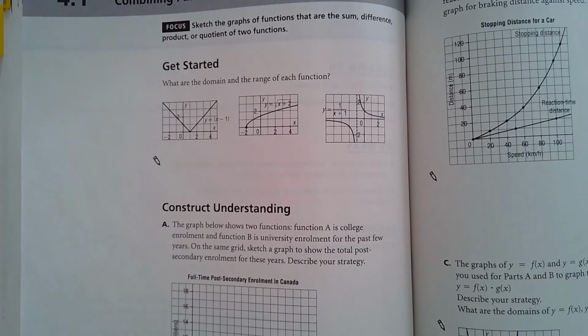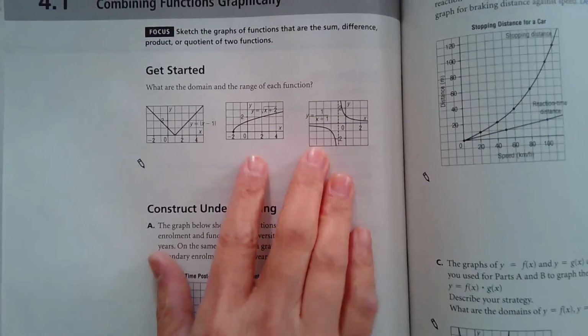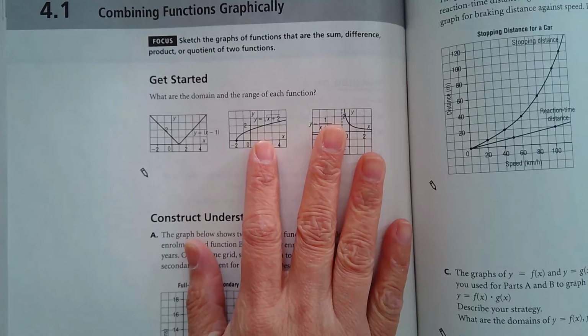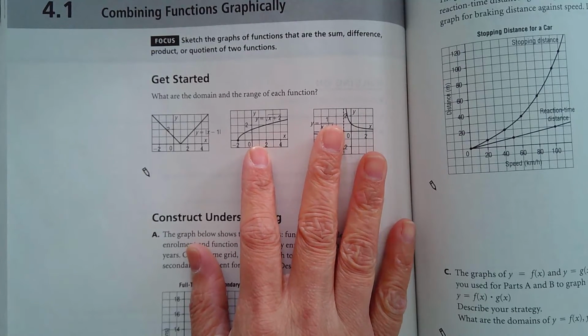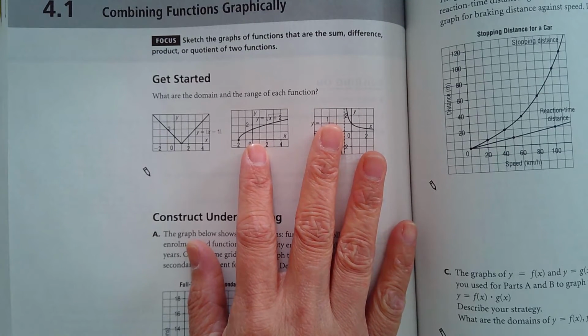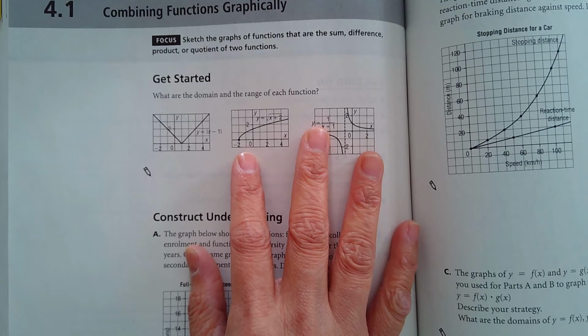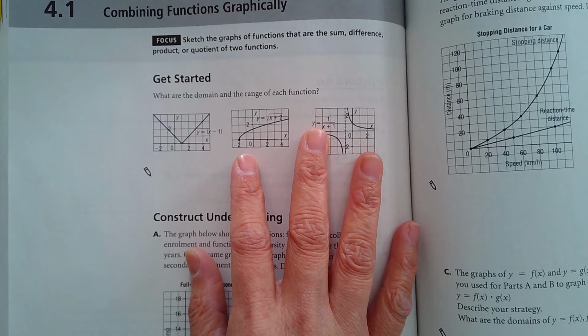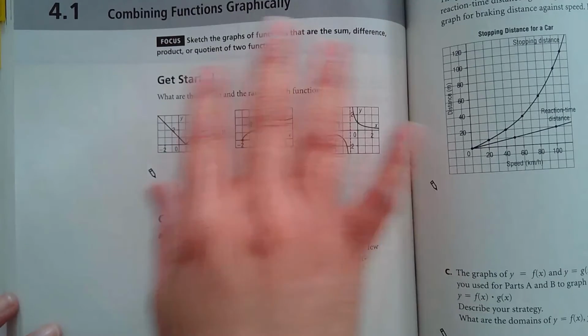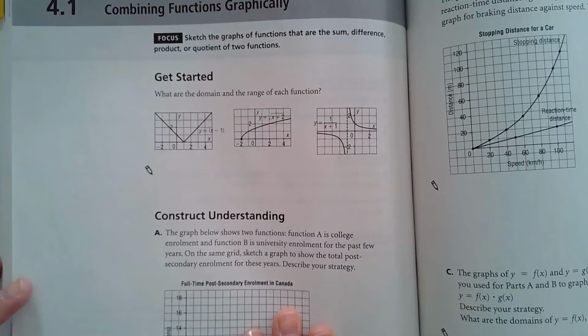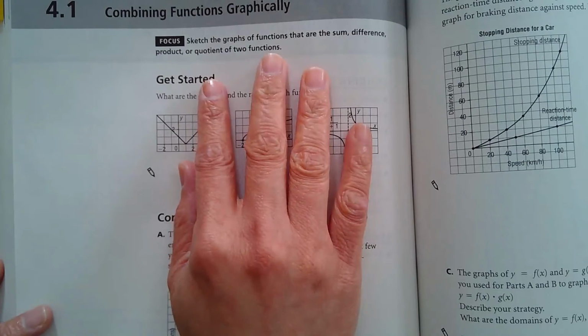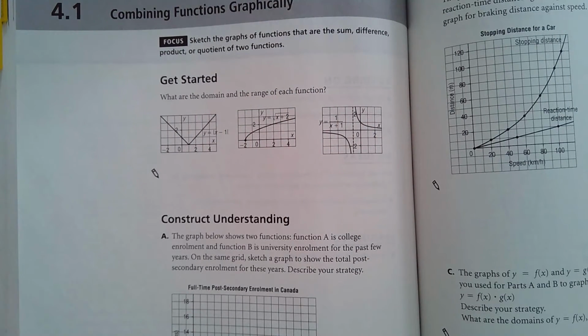So we already know our basic functions. We know how to graph, we know what they look like. But even with functions or a graph of the functions, we can do operations with them. We can add, multiply, divide, subtract functions. So it says here, our focus is doing this graphically so we have a visual.